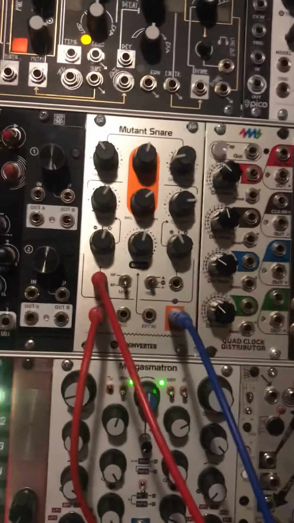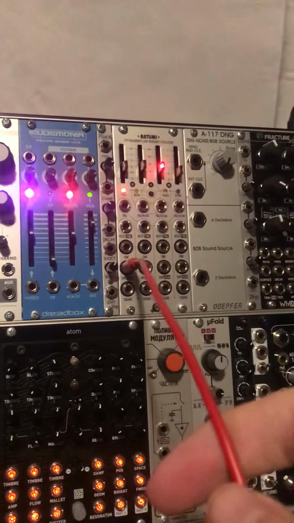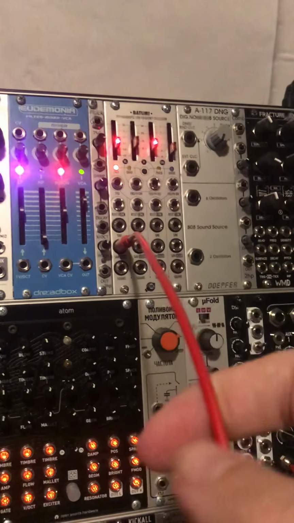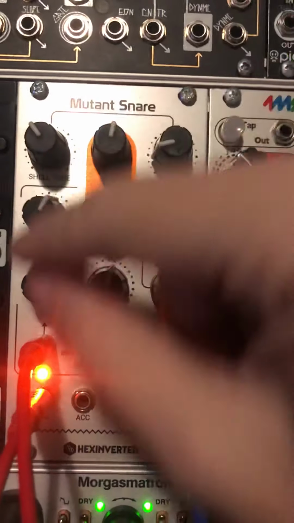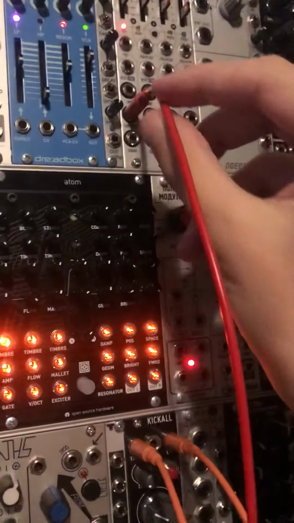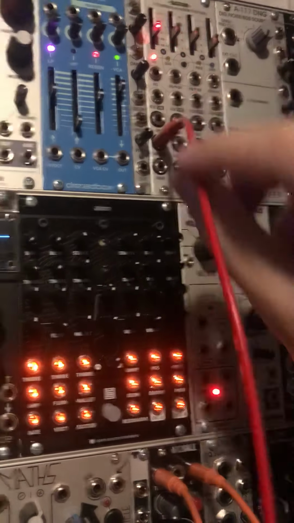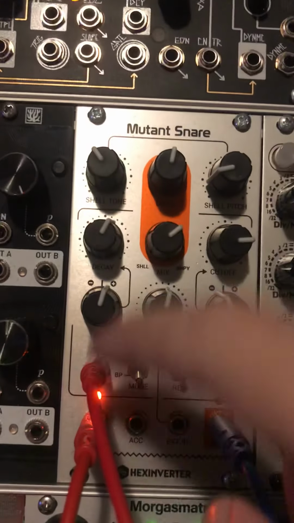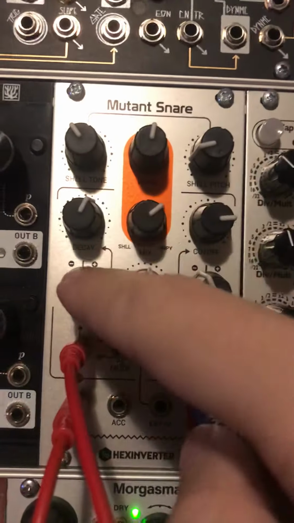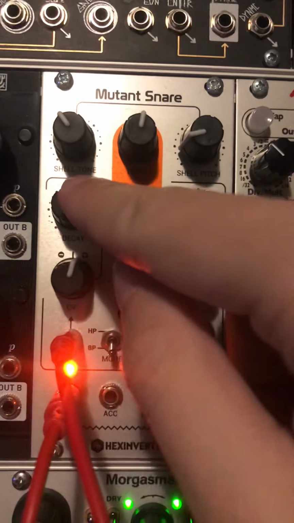So I can take the same LFO that I had on my kick drum, changing the sound of the kick drum, and I can make it change the decay. The triangle wave comes through the wire, it comes in here, and this base input basically makes it turn this knob. And this knob says, how much do you want to make it turn this knob?